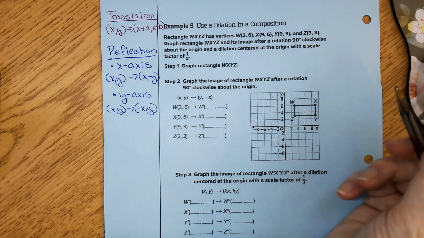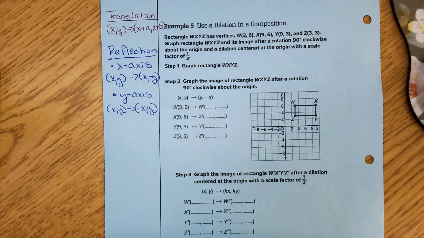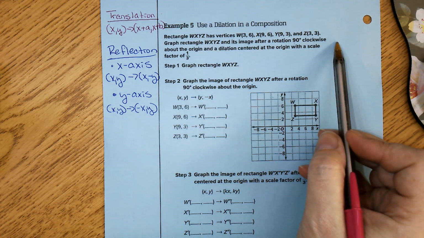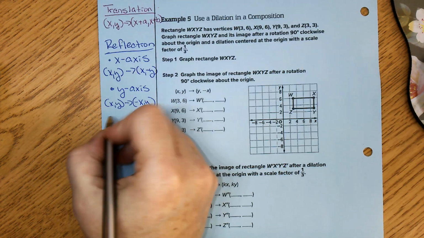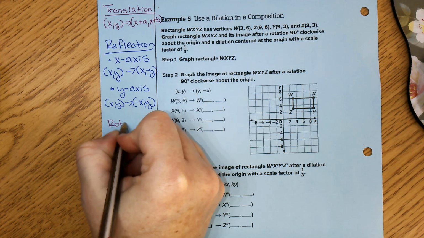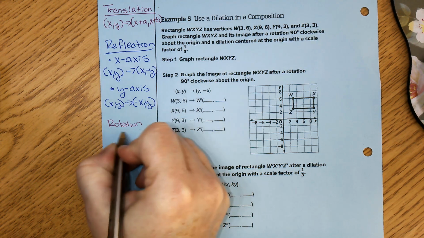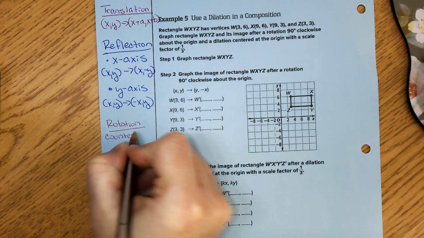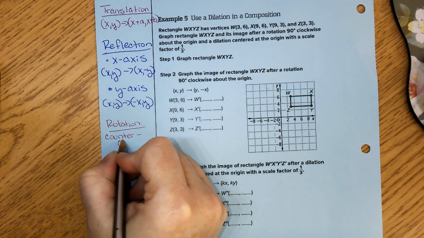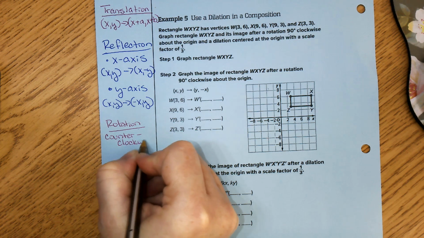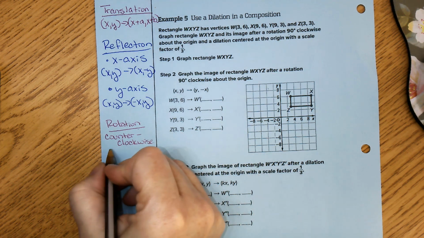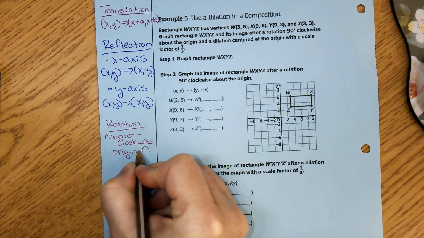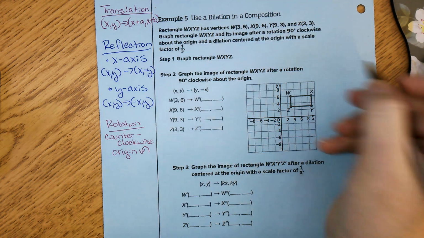Now, if you've read ahead, you know that it is asking us to rotate 90 degrees clockwise. But if you think back, when we learned our rotation rules, our rotation rules were given to us counterclockwise, and we're about to review why. So counterclockwise about the origin. Counterclockwise spins to the left. All right, and here's why.